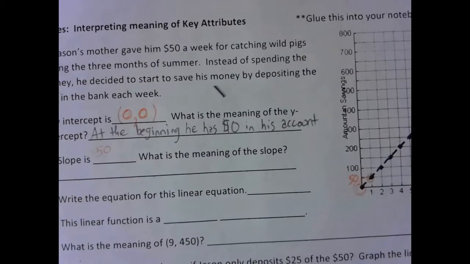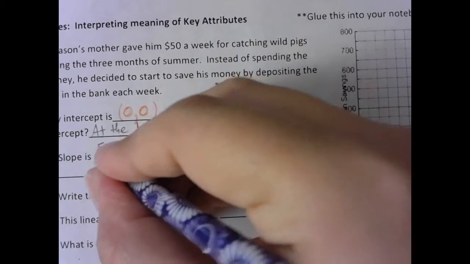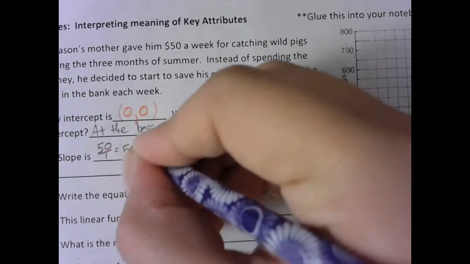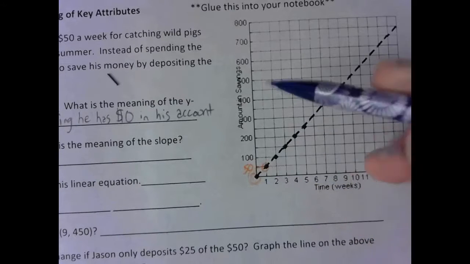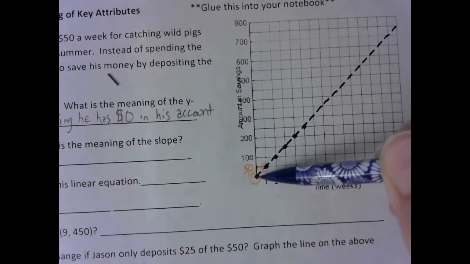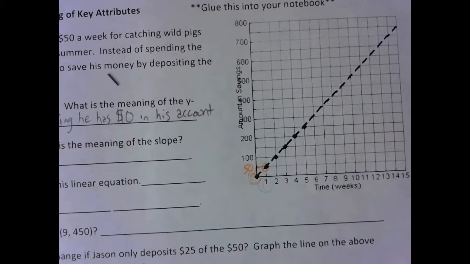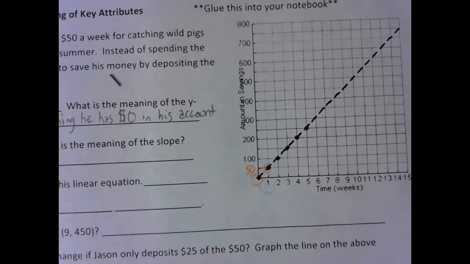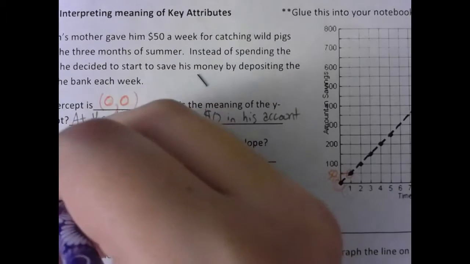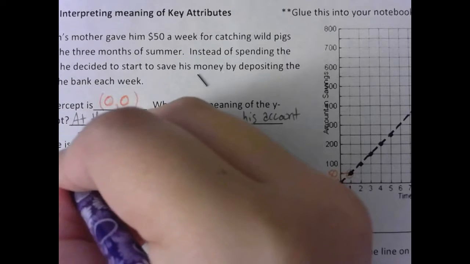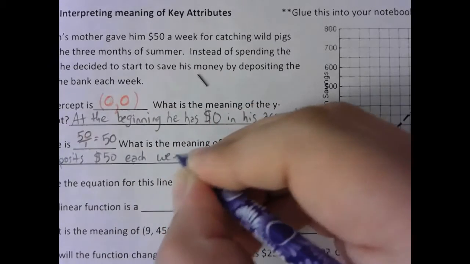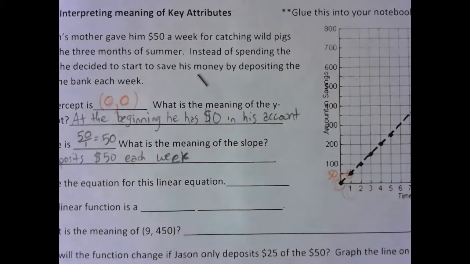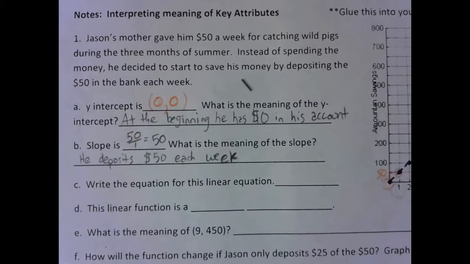Oh, that's really hard to see. Sorry guys, I'm going to switch to my pencil. 50 over 1, which is the same as 50. Well, what the crud does that mean? Let's think about it. We go up $50, because it's amount, over 1 week. So that means each week he deposits $50. He deposits $50 each week.